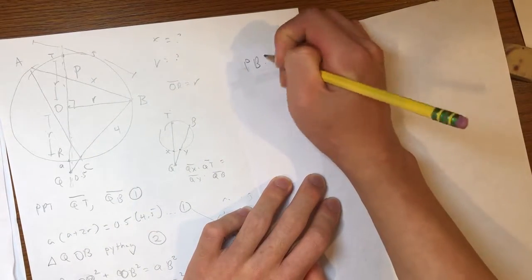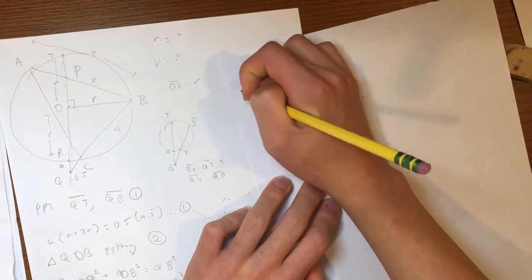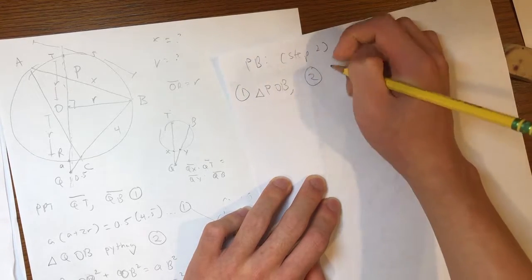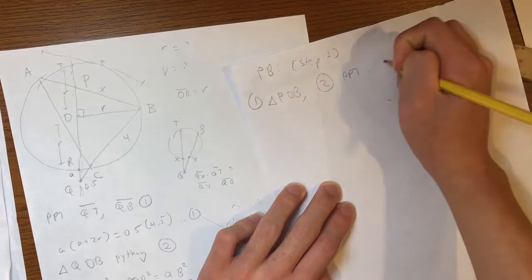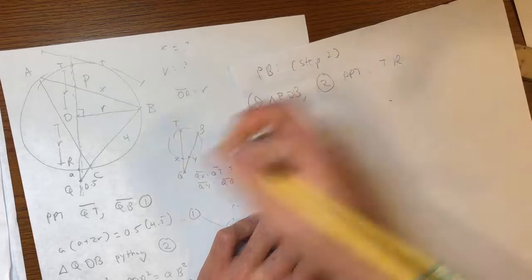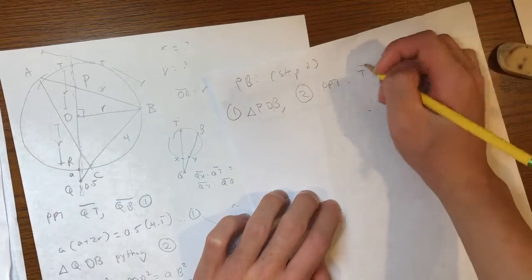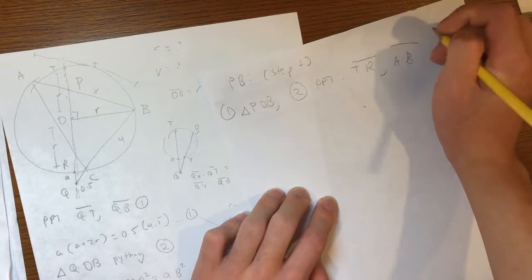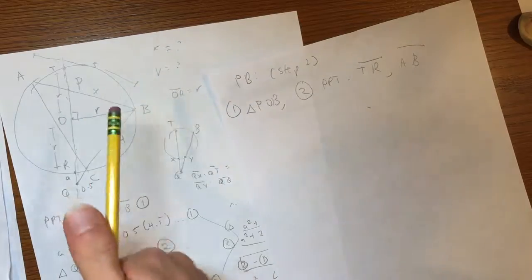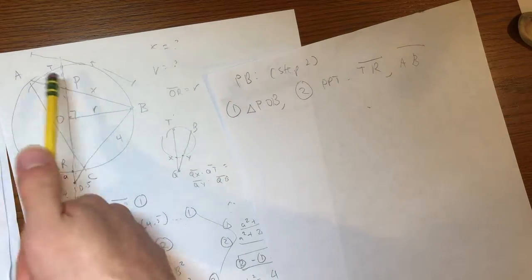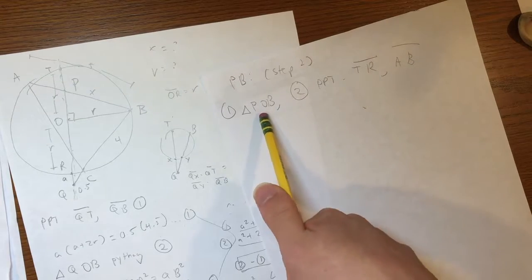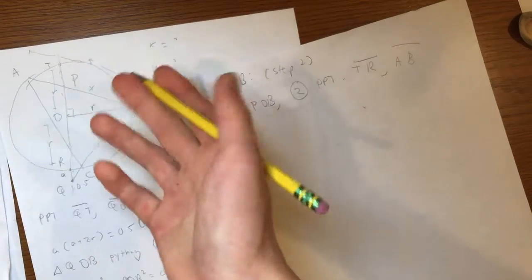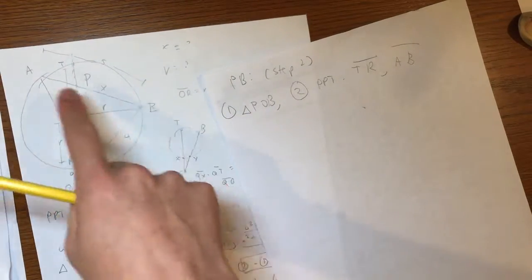So to find PB, this is step 2. We need to find 1, the Pythagorean relationship between POB. And for 2, you need to find the power of a point relationship between TR, which is this whole segment, and the intersection with AB. Because TR and AB involve x, and the Pythagorean relationship of POB also involves x. And since we have 2 variables, and later we'll find we only have 2 unknowns, we will be able to solve this problem quite easily.